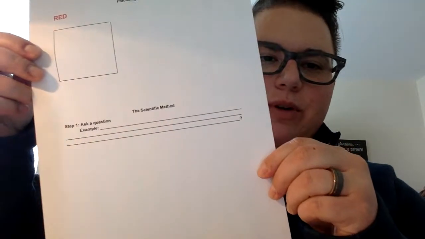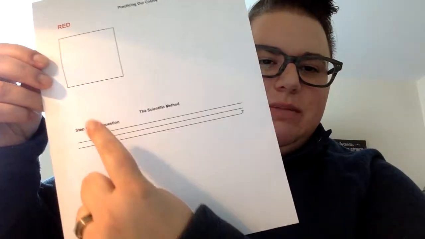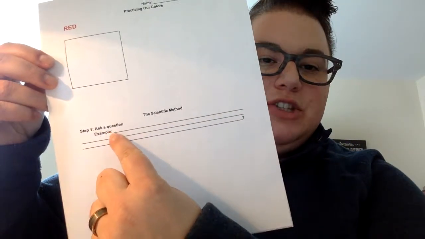So in this example, I define step one of the scientific method. It's to ask a question. And so I would talk to you, the student, about asking questions. You can ask questions about anything in your environment. For example, I have a tank right here with some toads in it. And maybe a question that I have about those toads is, what temperature of water do the toads prefer to live in? So that's an example of a question that could start the scientific method.